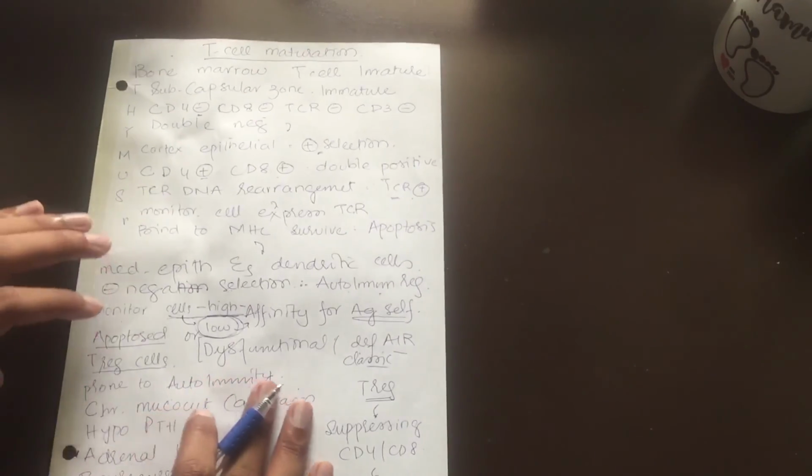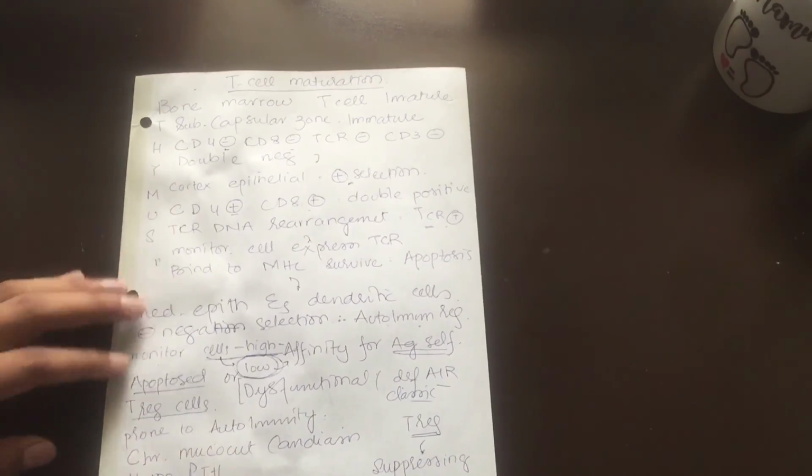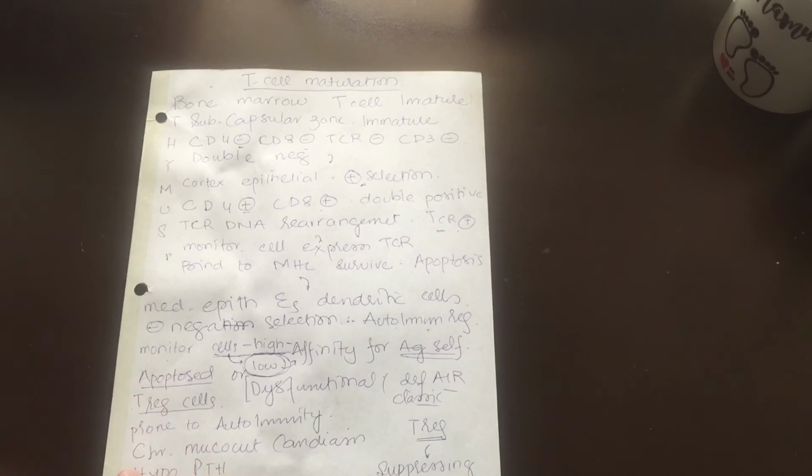So this is all about T cell maturation, and next we will discuss how a T or B cell is activated.